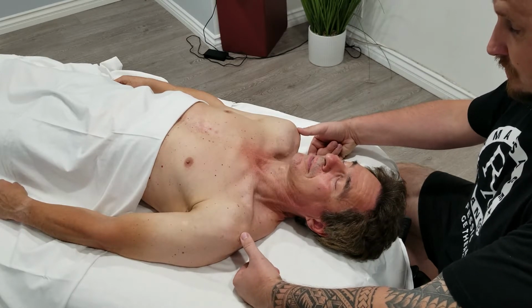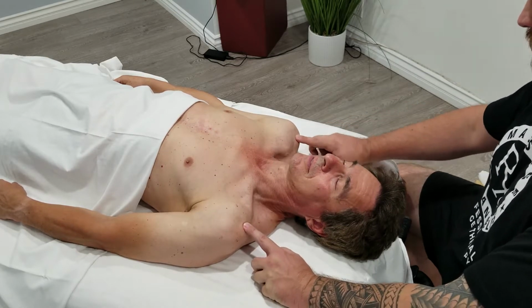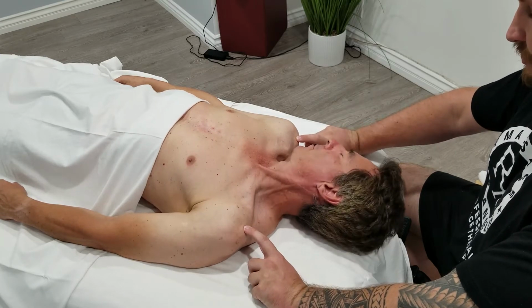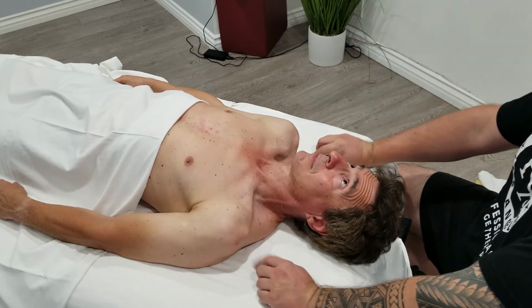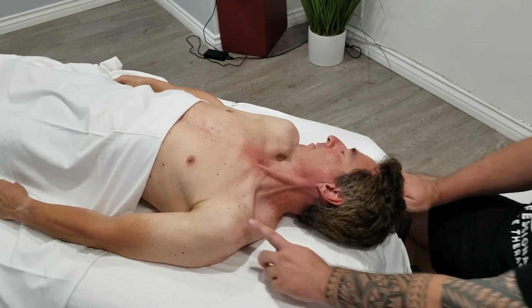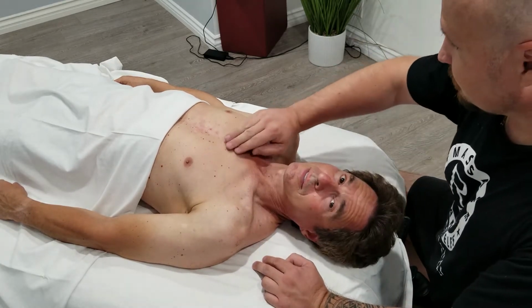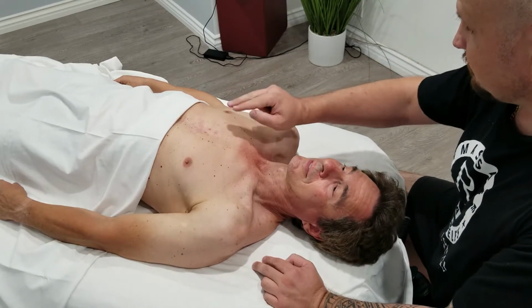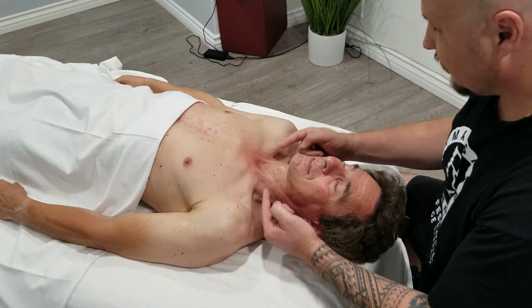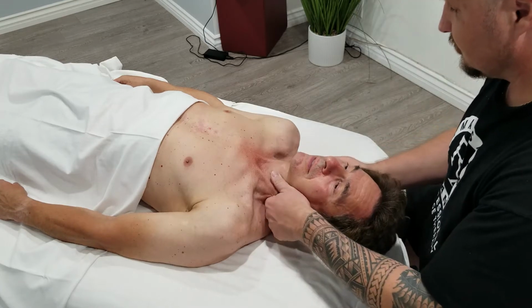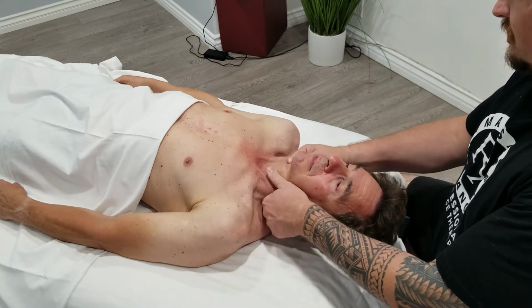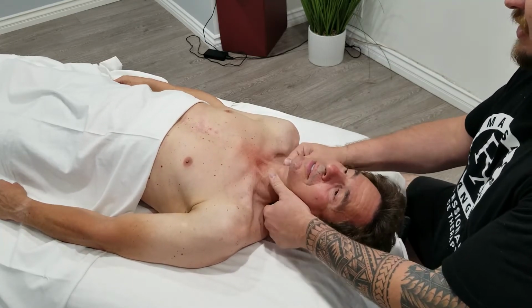If it's more than 1 inch from your acromial process to the table, that shoulder is really tight. And I believe this one is a bit higher. You can see the chest pops up more up here. And the sternocleidomastoid is pretty good actually. He might do some exercise.